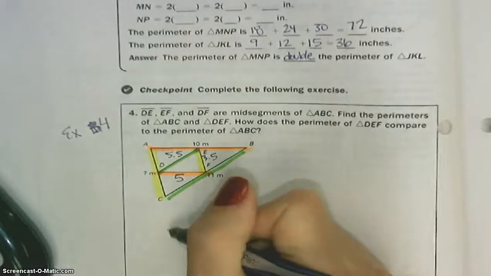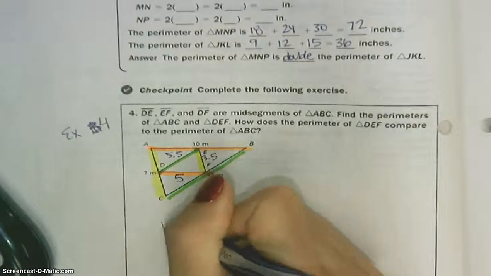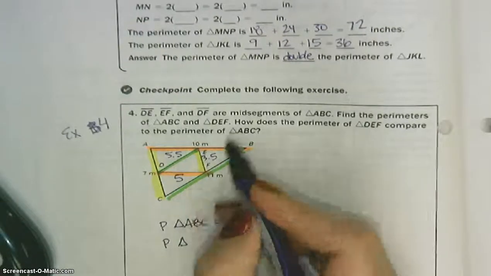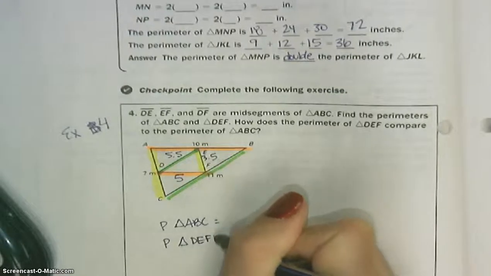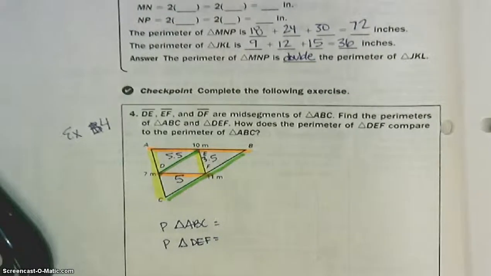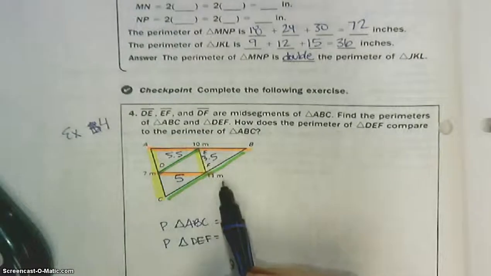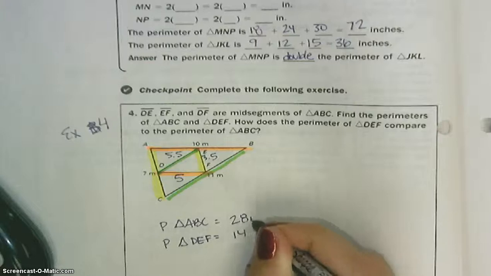So the perimeter of triangle ABC, we'll say perimeter, the perimeter of triangle, what are these letters? DEF. We already know it should be half, so we really didn't even need to do that work. I see here that we've got 17, we've got 28 here in ABC, so I already know this should be 14.